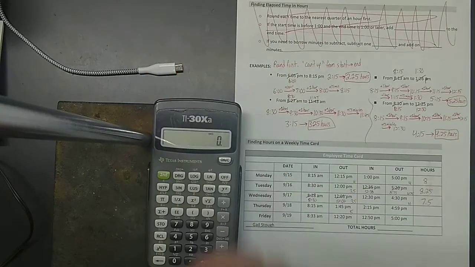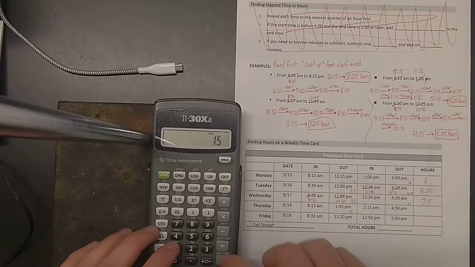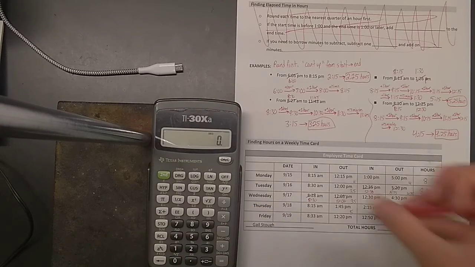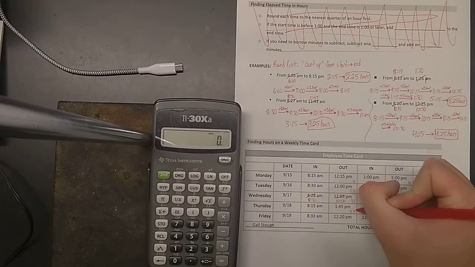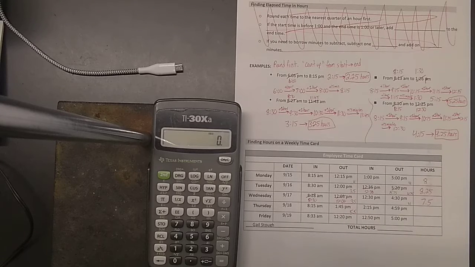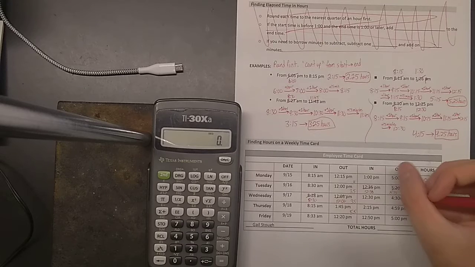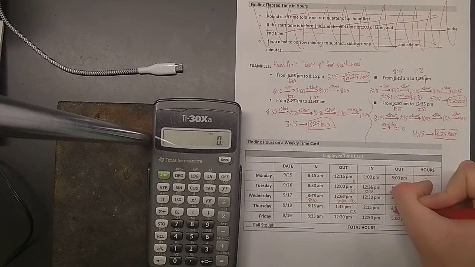From 1:15, I now add 15 minutes. I get to 1:30. Not there yet. I add another 15 minutes. I get to 1:45. So I added two 15-minute chunks. That would be 30 minutes, and 30 minutes is represented as 0.5. For the afternoon, she comes back at 2:15 p.m., and she's out at 4:59, but we need to round that. We got to round that to 5 o'clock.